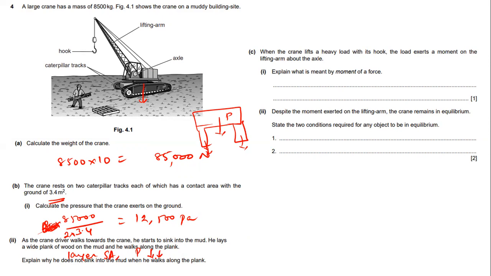When the crane lifts a heavy load with its hook, the load exerts a moment on the lifting arm about the axle. Explain what is meant by the moment of a force. It's the rotating force, the torque. Can you just say it's a rotating force of the torque? You should elaborate on this a little bit also.